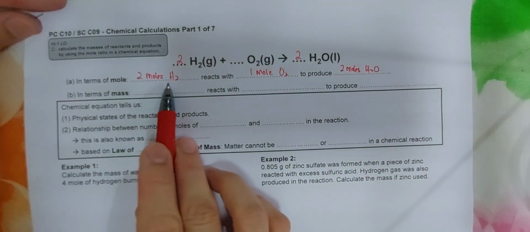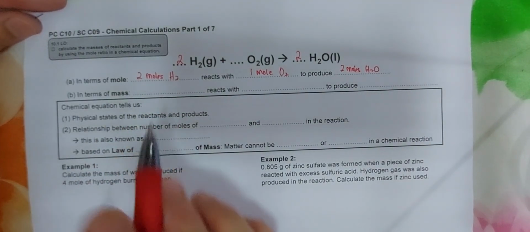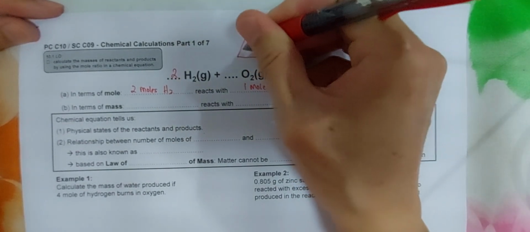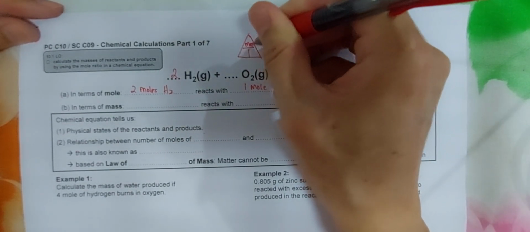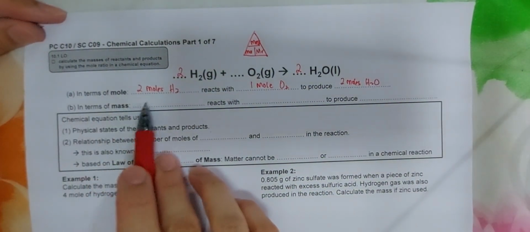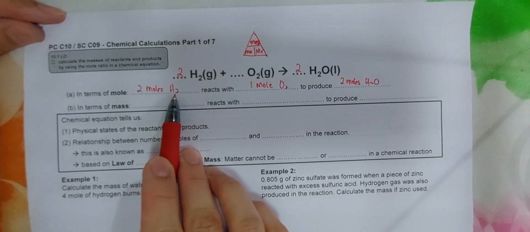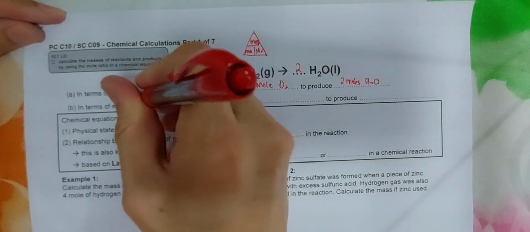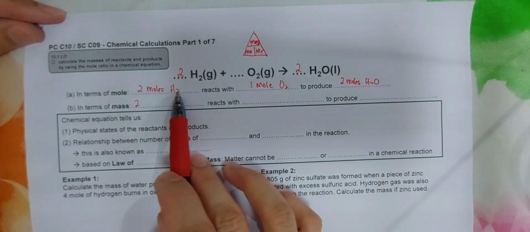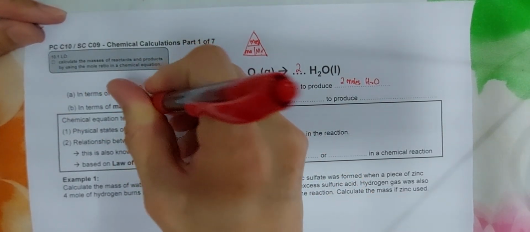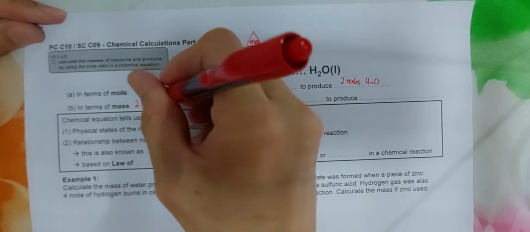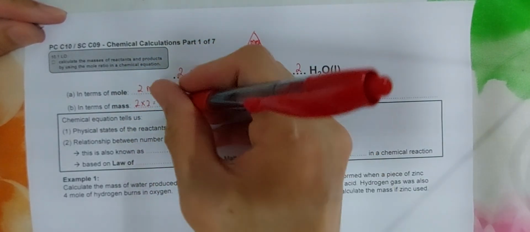Now in terms of mass, 2 mole of hydrogen gas, what is the mass? So we can actually make use of the triangle that we have learned previously. Mass, mole, mR. In order to find out the mass of 2 mole of hydrogen, we need to multiply 2, number of mole, with the mR for hydrogen, which is 2. And that would give you 4 grams of hydrogen.